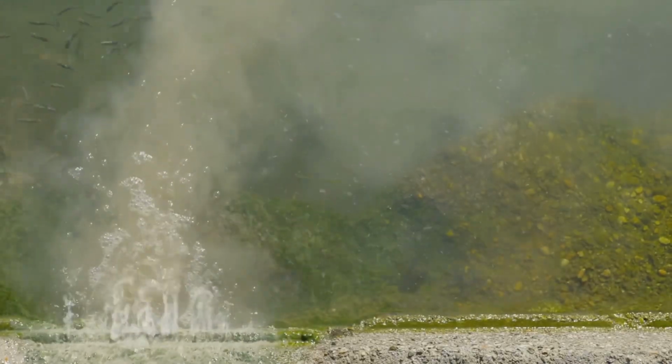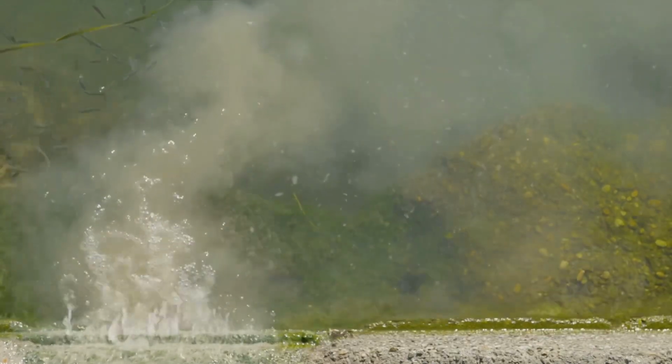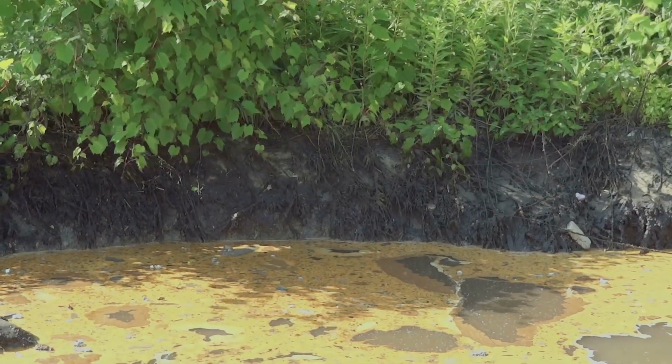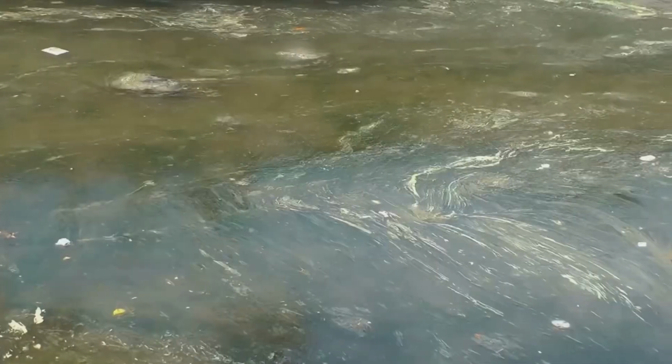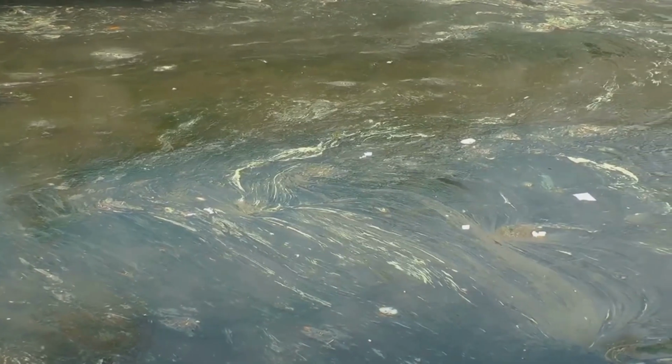Point source pollutants come from a single identifiable source, like a pipe or a ditch. On the other hand, dispersed source pollutants are trickier. They come from multiple diffuse sources, making them much harder to pinpoint and control.